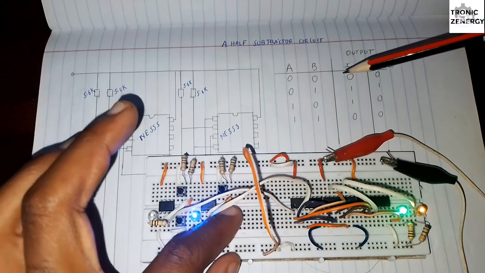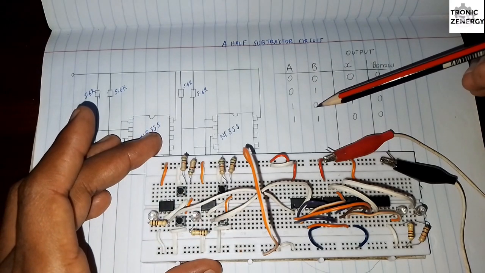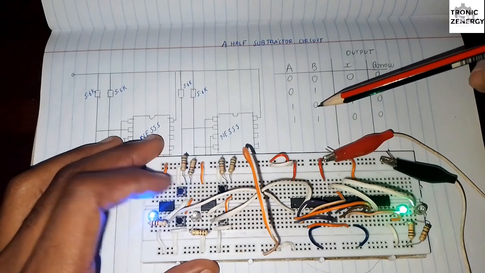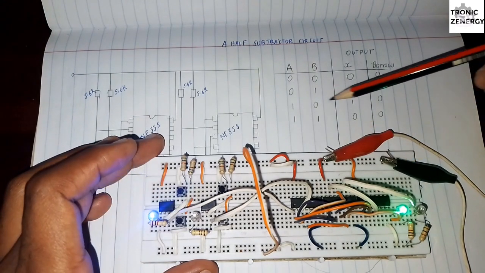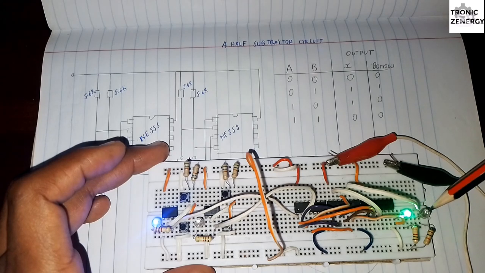Then put it off. Then the next one, A is on, B is off. So 1 minus 0, we get a 1 output and a 0 borrow.